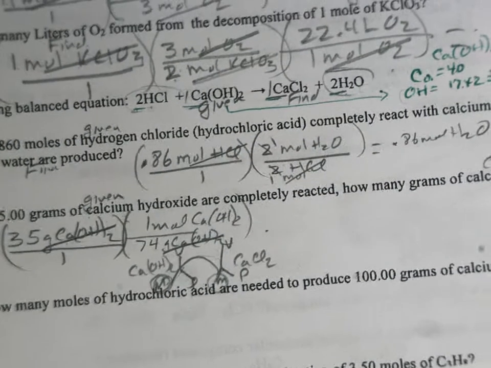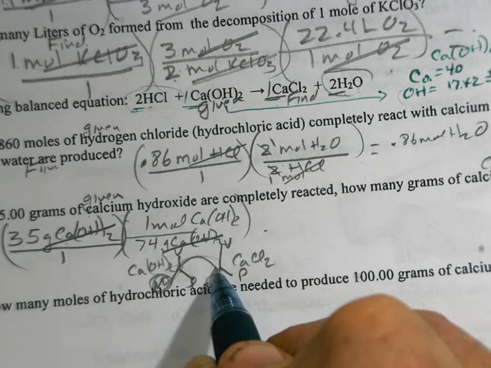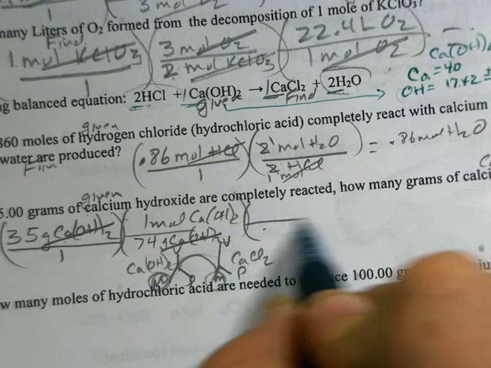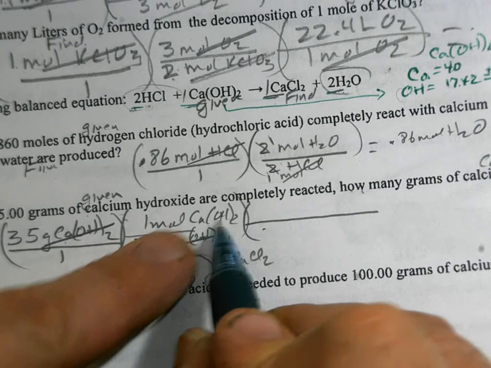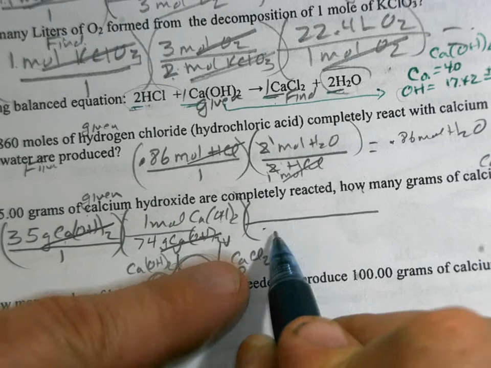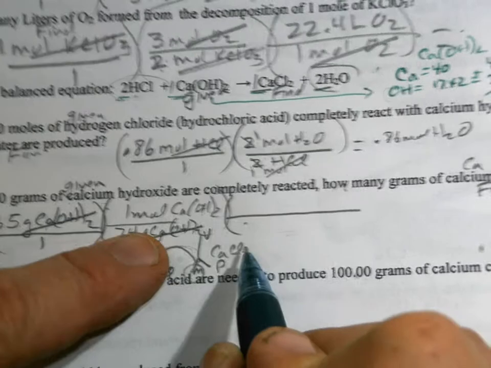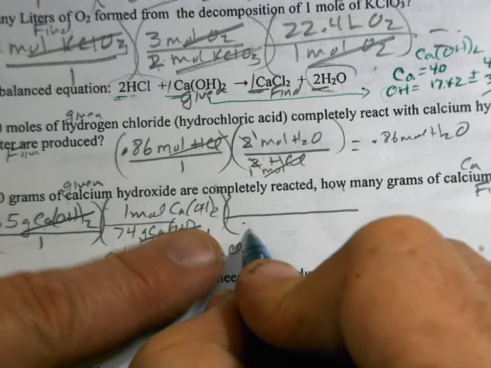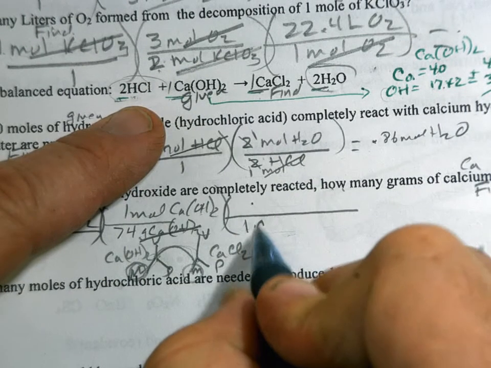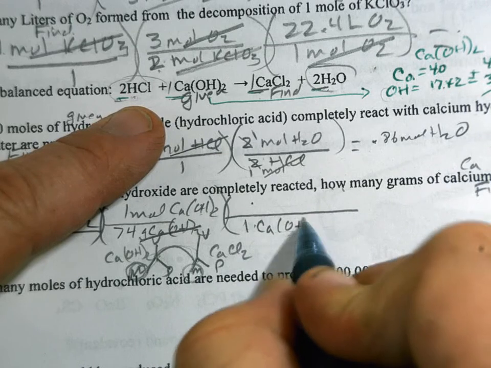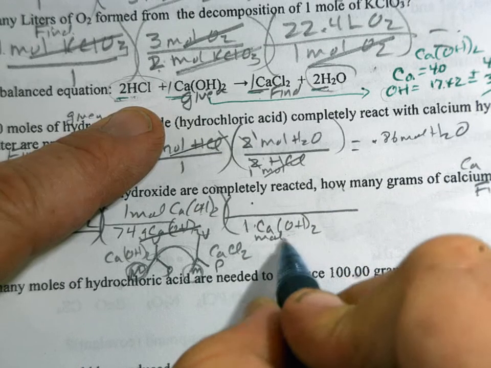So the next step is we need to do the mole-to-mole ratio, because now we've done this step. Now we've got to look at the balanced equation. And one thing you can do too, since we have moles of calcium hydroxide up there, we need to have moles from the balanced equation of calcium hydroxide down there. And that's what we call the given. And we have only 1 mole from the balanced equation. That's where you look at the balanced equation. 1 mole of calcium hydroxide.